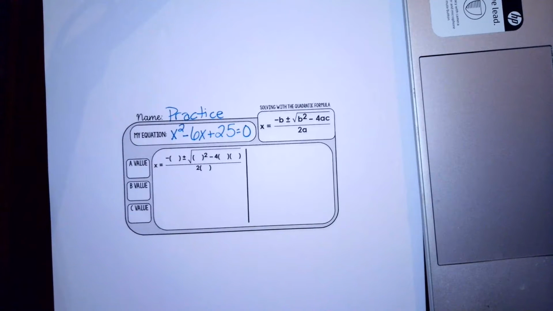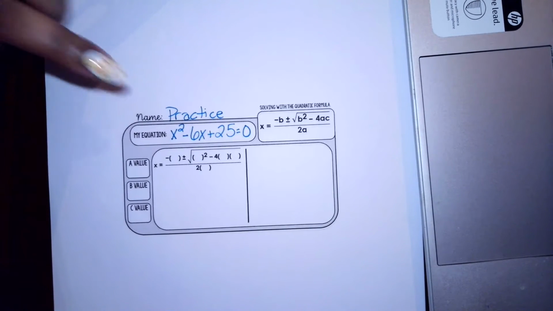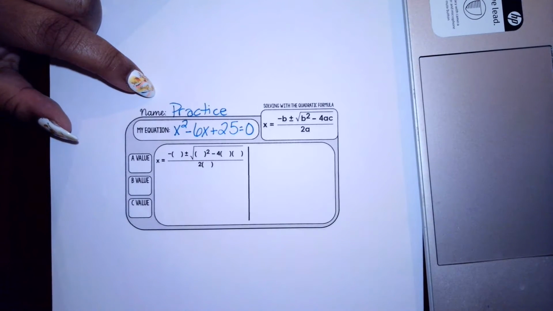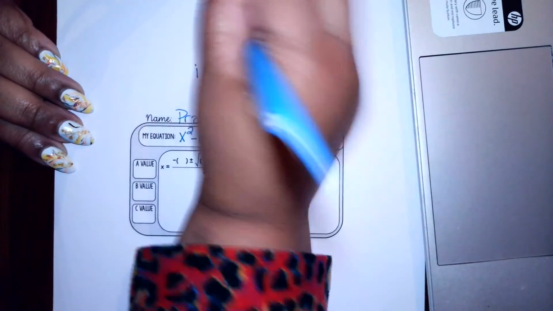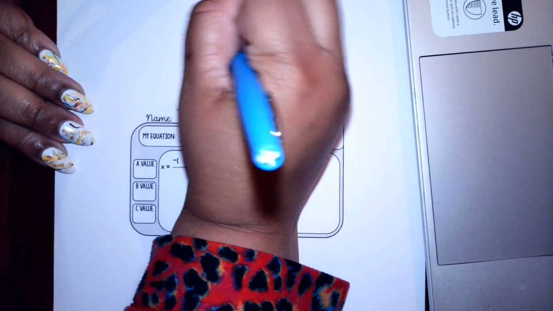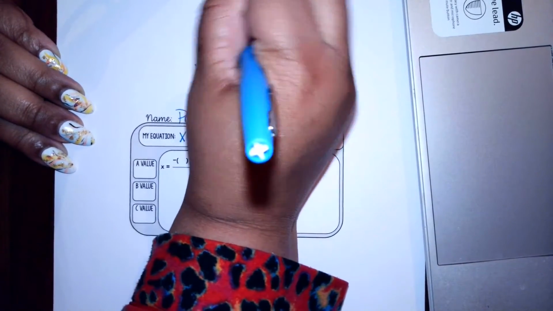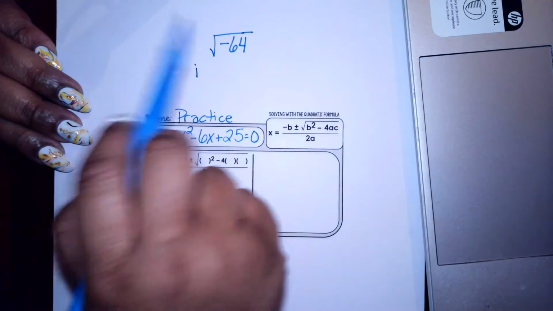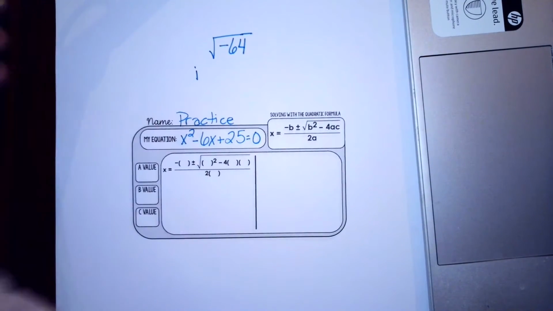Hey guys, I wanted to go over a couple practice problems before you take your quiz. We're going to do a problem that has a negative radical. I don't know if you remember, but we can't have a negative number under the radical.